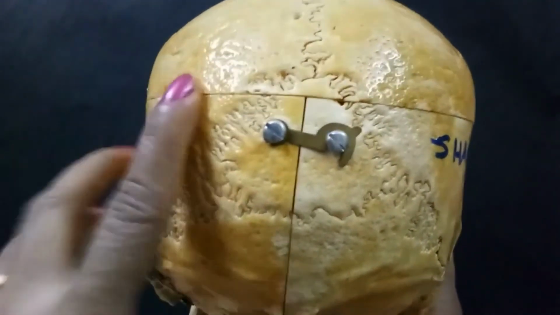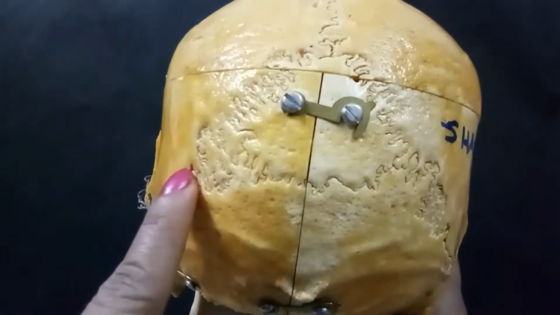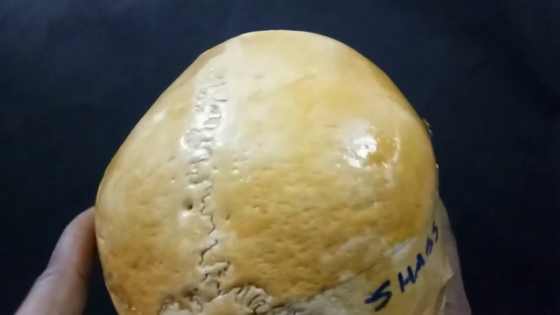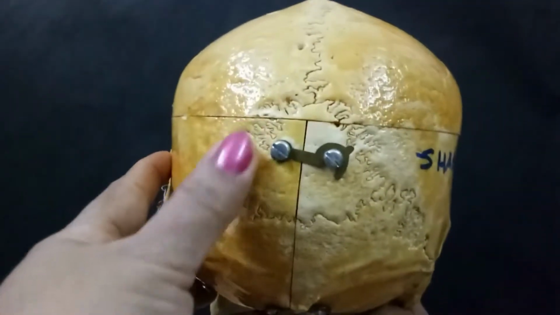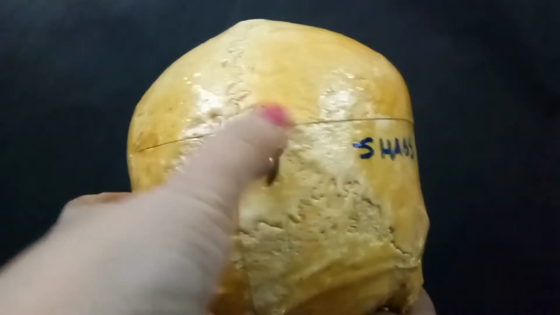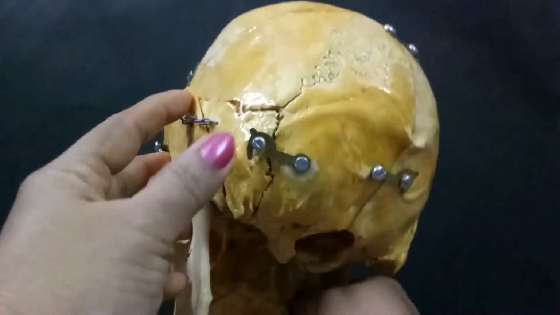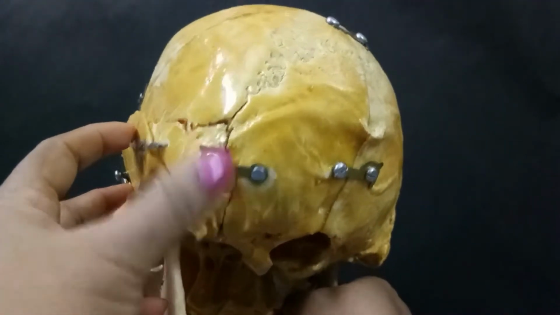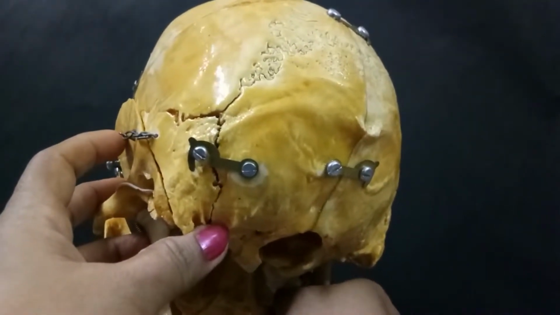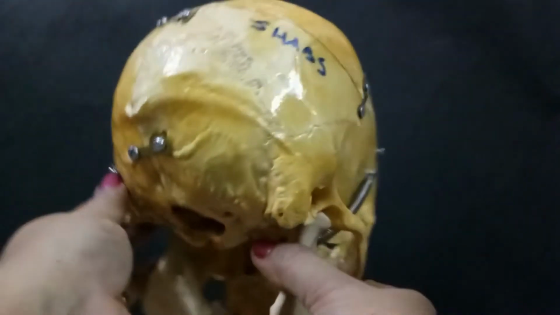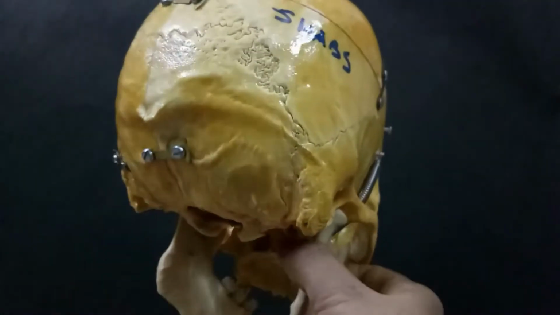Come to the borders. These two are the superolateral borders. These superolateral borders articulate with the posterior margin of the parietal bone. So these are the parietal bones, and it forms half of the lambdoid suture. This is the inferolateral border. The inferolateral border extends from the lateral angle to the jugular process, and this border articulates with the posterior margin of the mastoid part of the temporal bones.